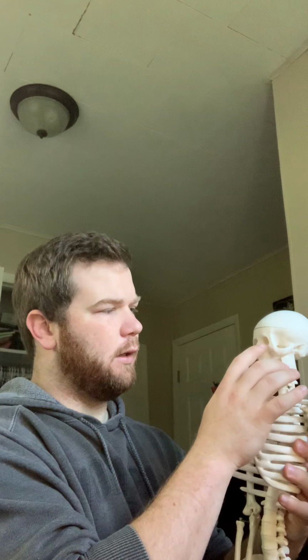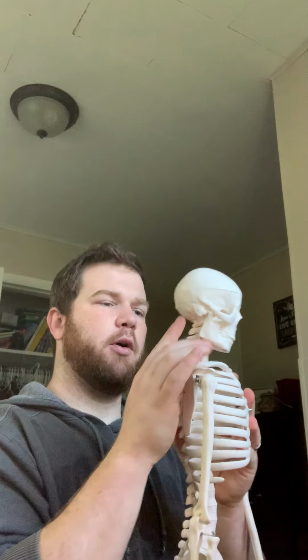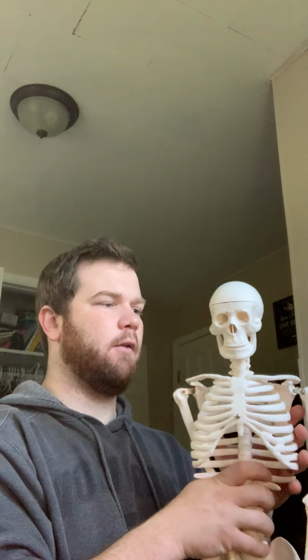You have the bones of the teeth as well here. You have the mastoid process, which is pretty prominent here. And then we also have the occipital protuberance. These are some of the big landmarks on the bones of the skull.